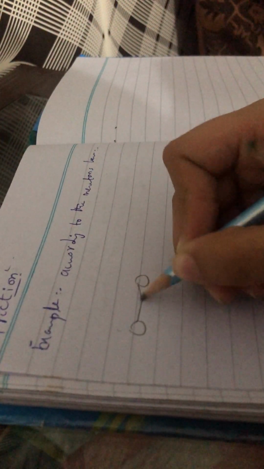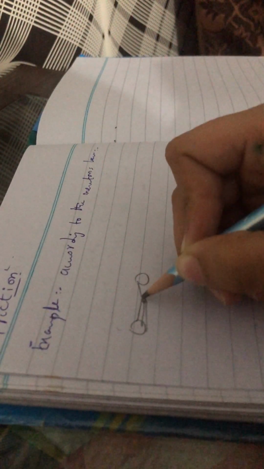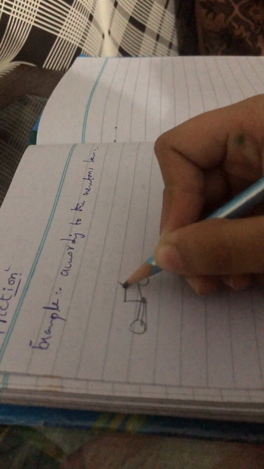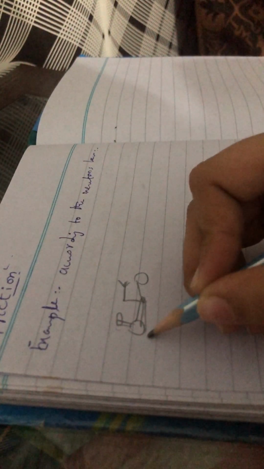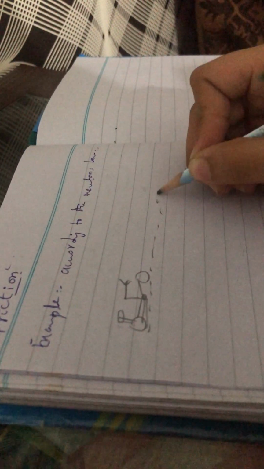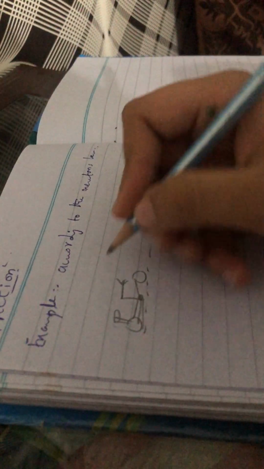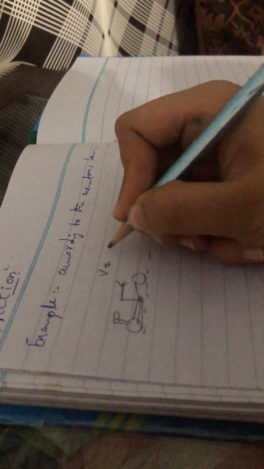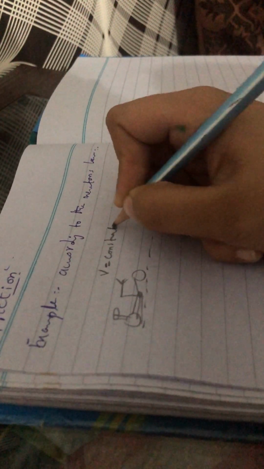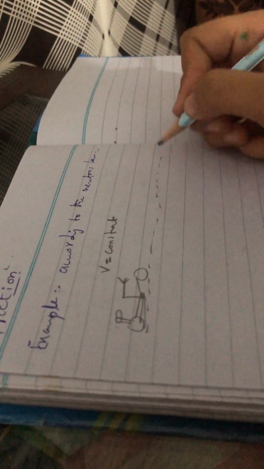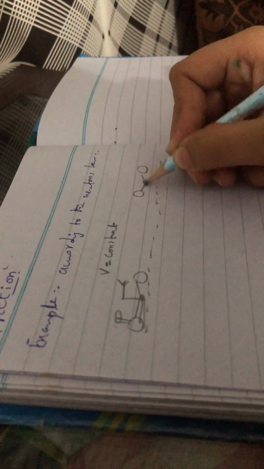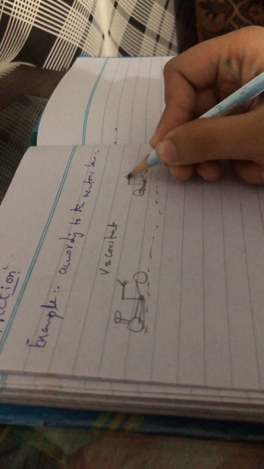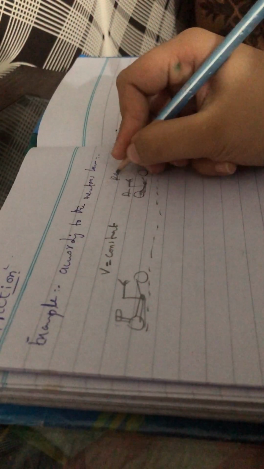This is a bicycle moving on the surface with a constant velocity, and after some time it comes to rest.